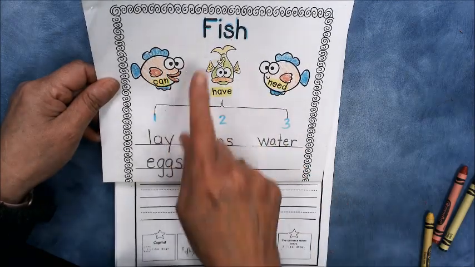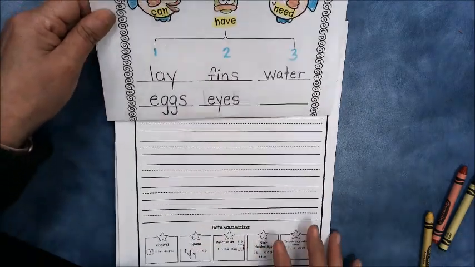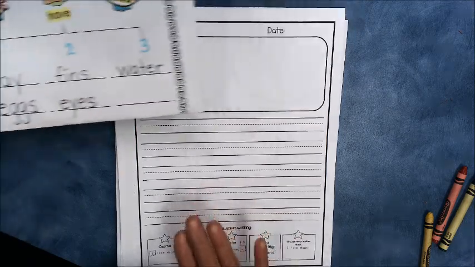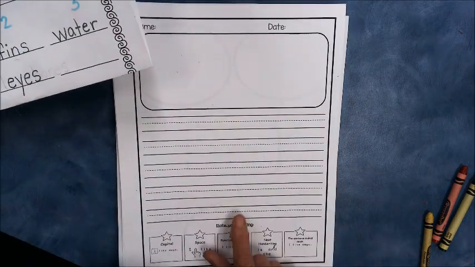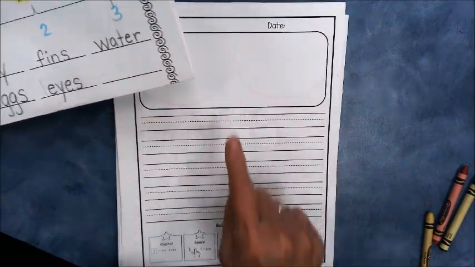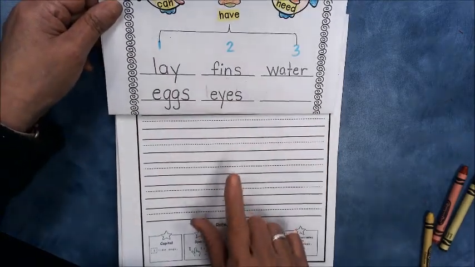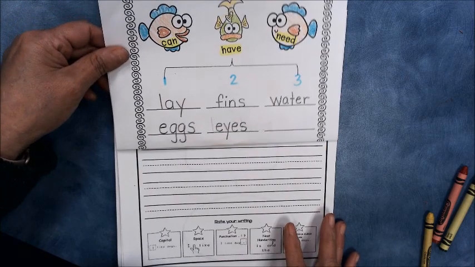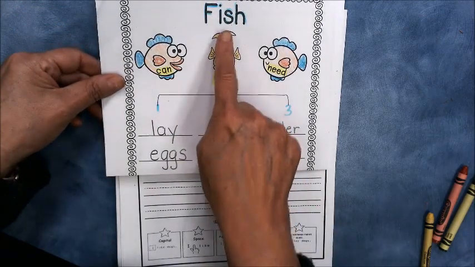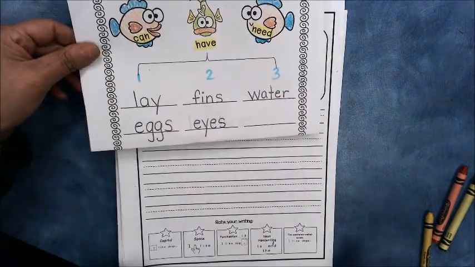And I colored my fish in to make them a little bit more colorful. So I have this next page here. So you're going to want to get this one ready. We're going to be doing a picture up here. But we're going to be doing our writing right down here. Okay. So I want to make sure I can see everything because I'm going to use this tree map to help me with my writing.